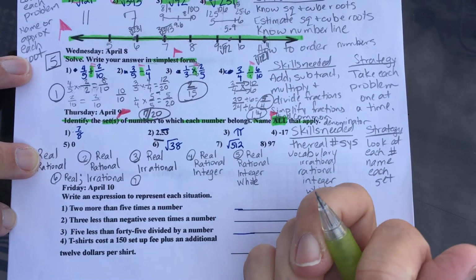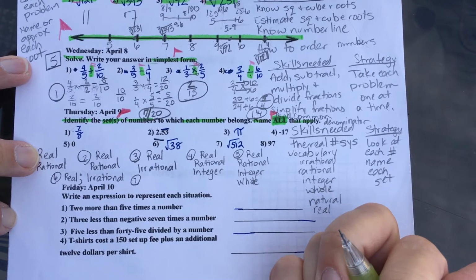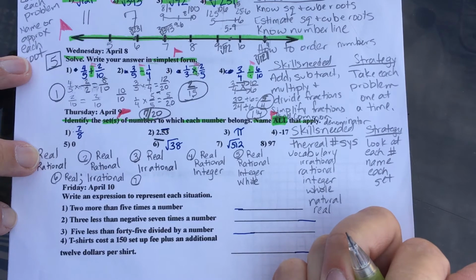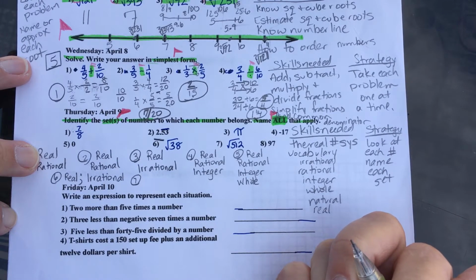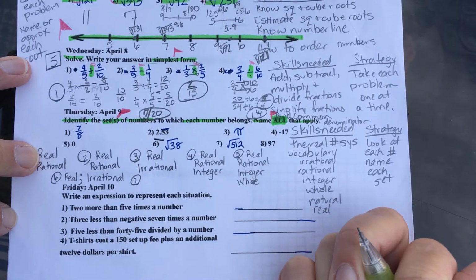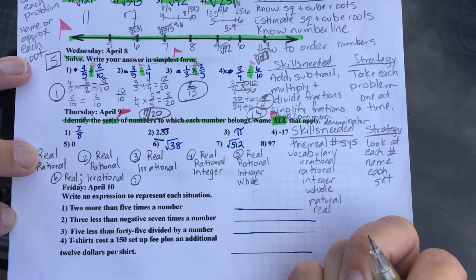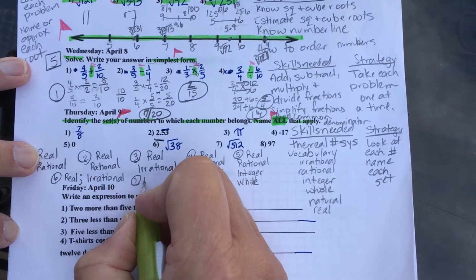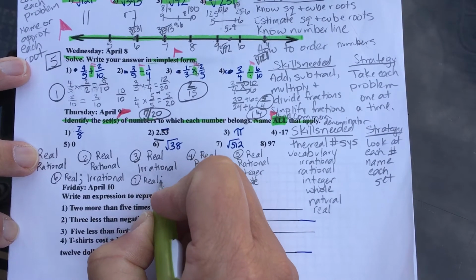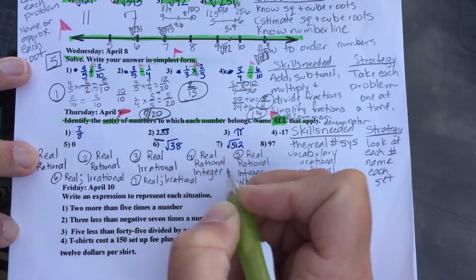Number 7, the square root of 512. Trying to honestly think about my perfect squares. Is 512 one of them? As we get into 6, 7, 8, or 9, 6 is 216. No, that's cubed. Pretty sure 512 is not a perfect square, so I'm going to say real and irrational. If you catch me and I'm wrong, drop me a comment and let me know.